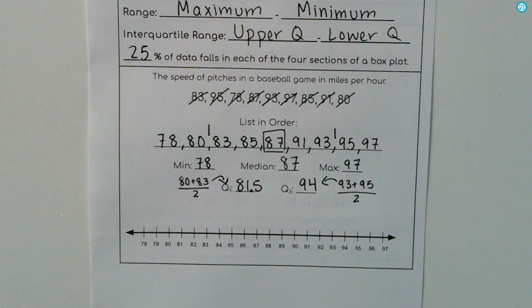That's what you are going to create your graph out of. So please pay attention to how we create the graph now. We are going to create a whisker from your minimum to your lower quartile, and then your box goes from your lower quartile to your median to your upper quartile, and then another whisker from your upper quartile to your maximum.